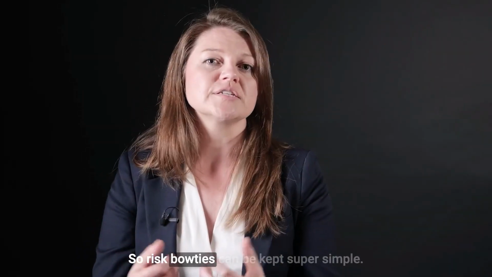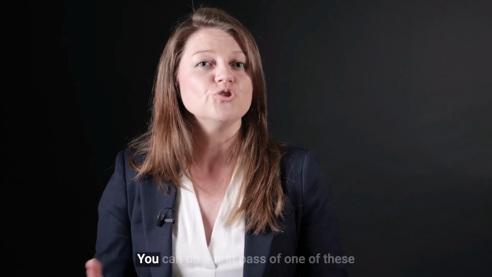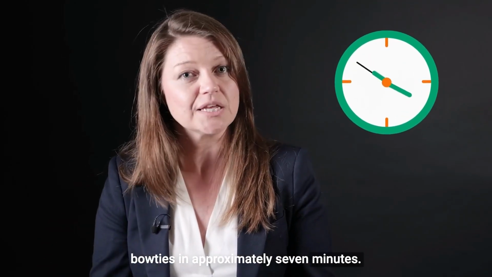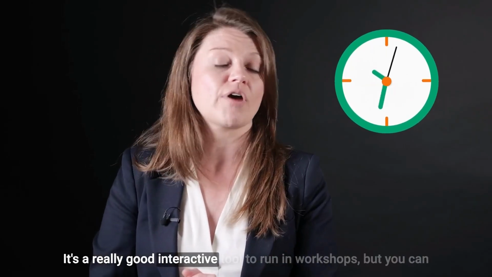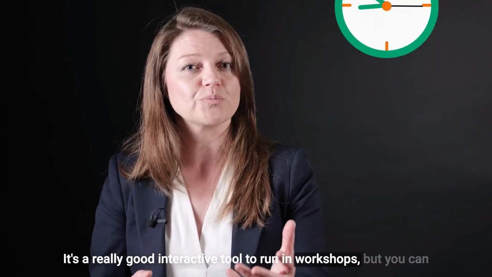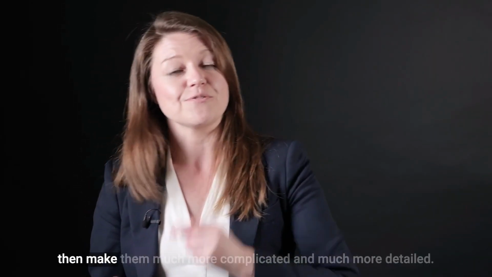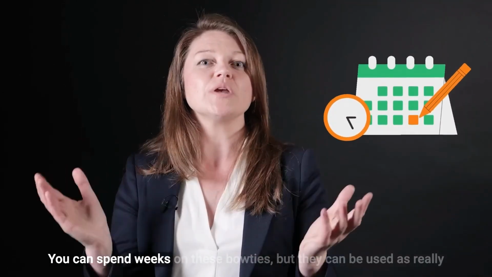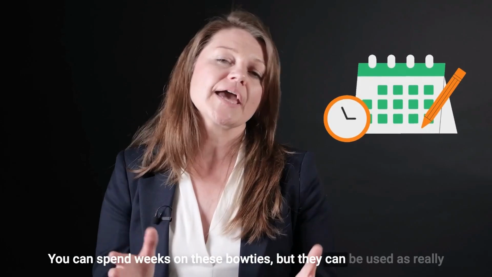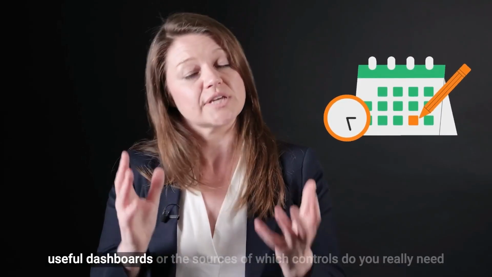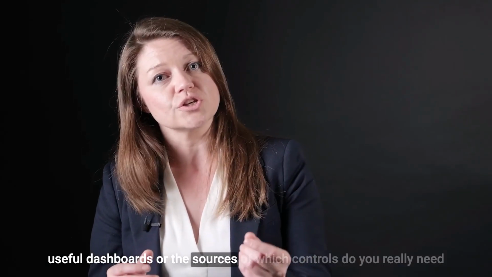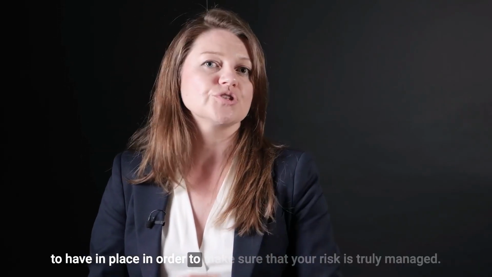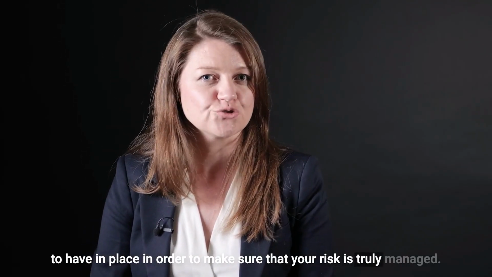So risk bow ties can be kept super simple. You can do a first pass of one of these bow ties in approximately 7 minutes. It's a really good interactive tool to run in workshops, but you can then make them much more complicated and much more detailed. You can spend weeks on these bow ties, but they can be used as really useful dashboards or the sources of which controls do you really need to have in place in order to make sure that your risk is truly managed.